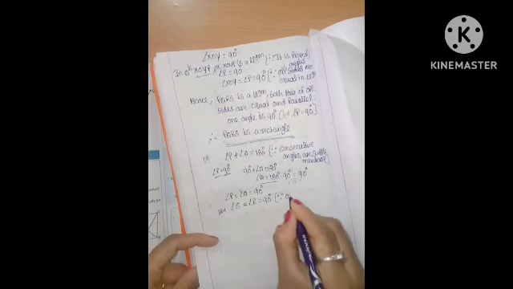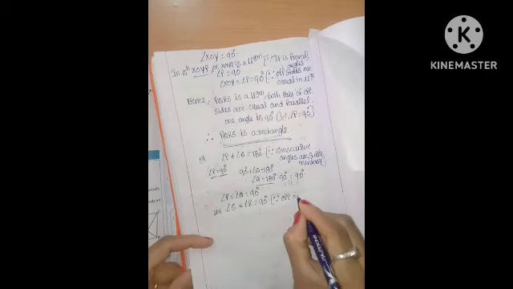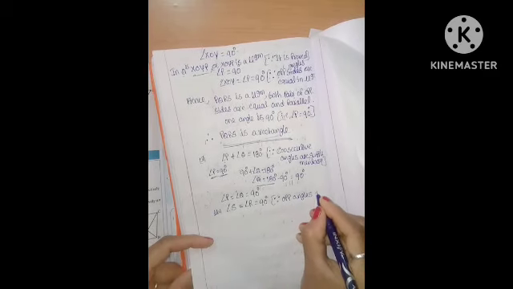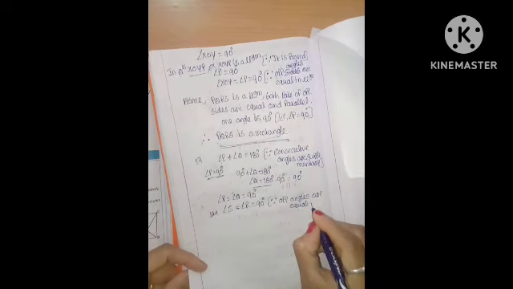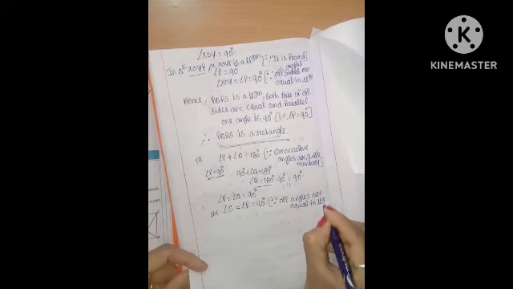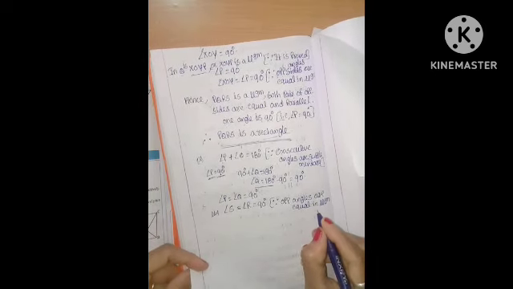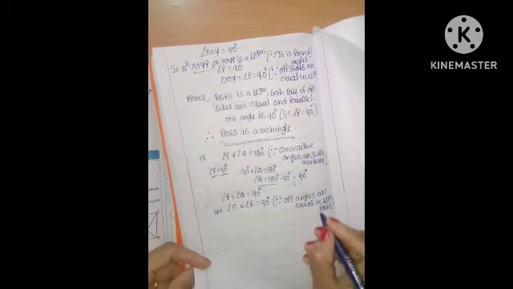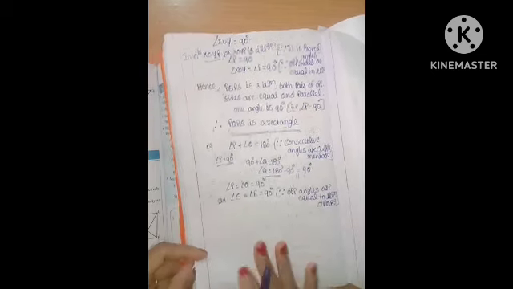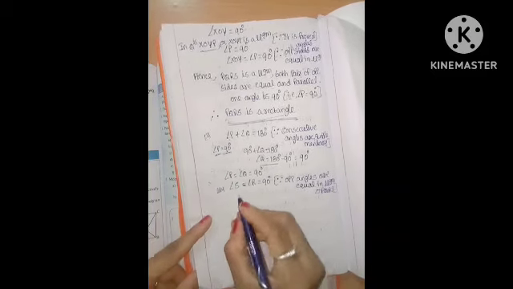These two are opposite angles. Opposite angles are equal in a parallelogram PQRS.